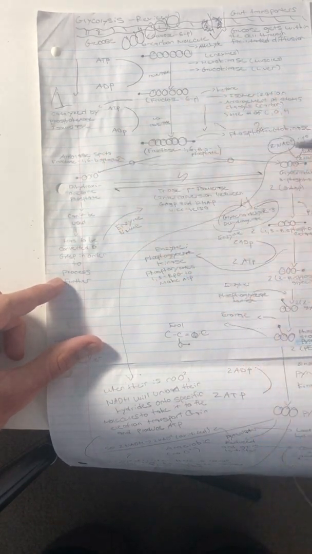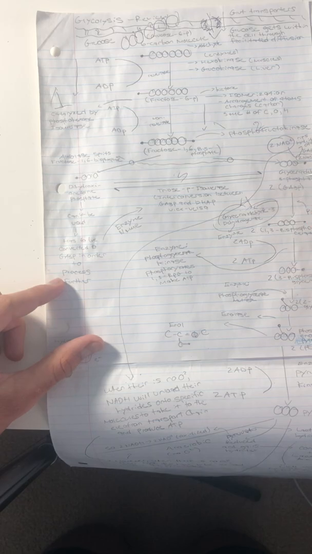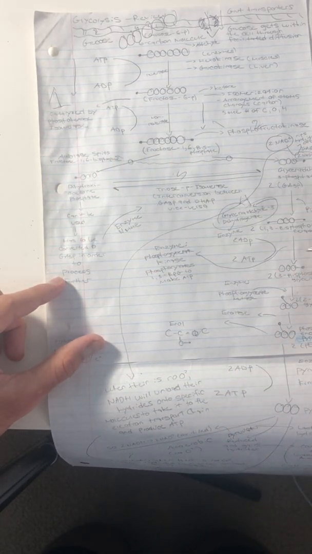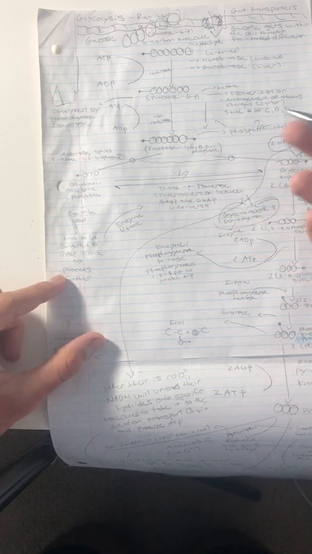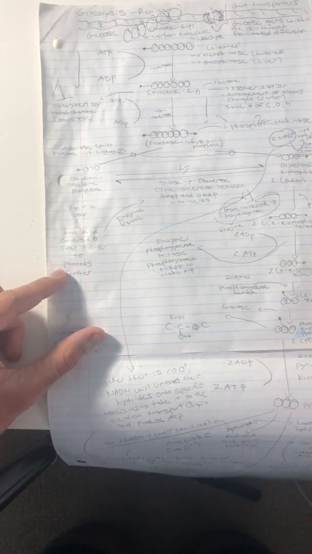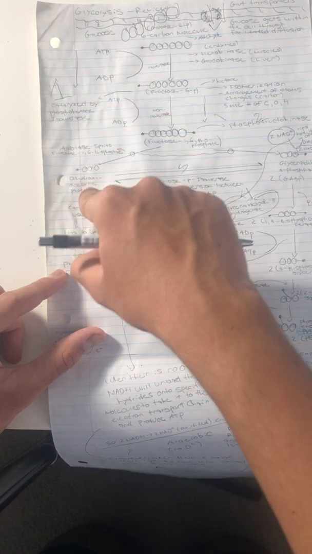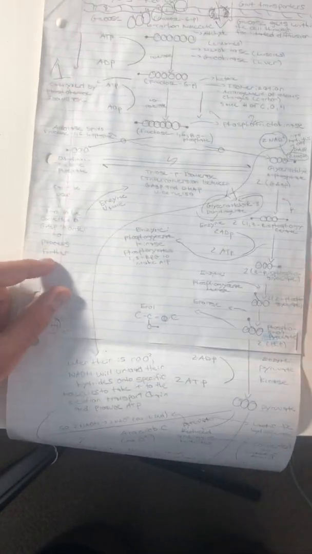So DHAP and GA3P are interconvertible, or interchangeable with one another, vice versa, as we need to get DHAP all the way down to this side in order to make pyruvate.